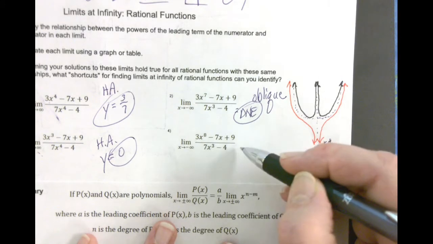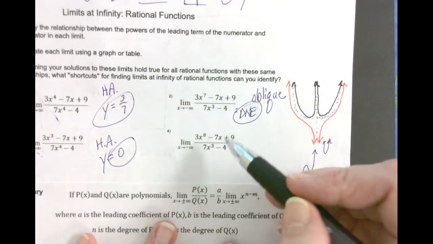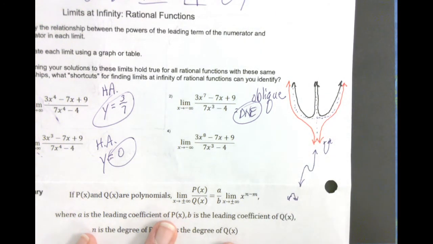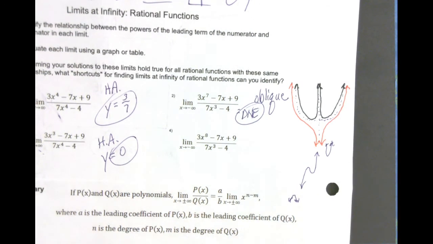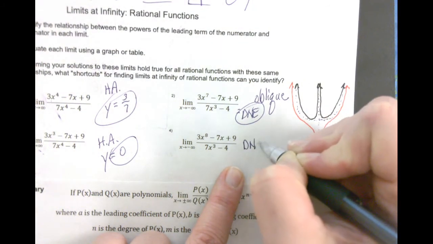Again, what do you think this fourth one is going to be? Slant. No. It's going to be oblique, but it's going to have an odd degree. And so the ends are either going to do this or they're going to do this, because the difference between them is odd. So they're doing the disco. That's right. So whether it's pointing up or pointing down to the left or to the right, guess what? The limit does not exist.